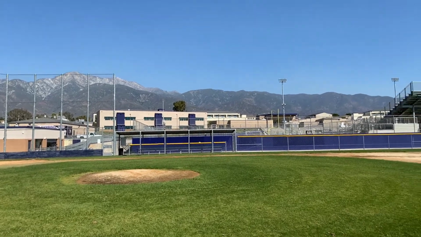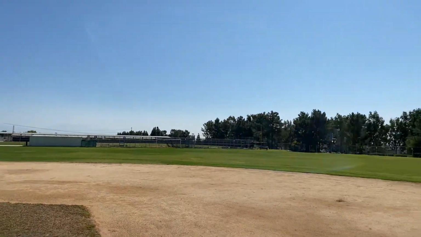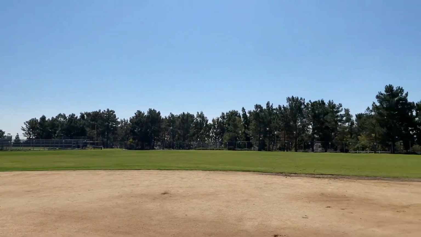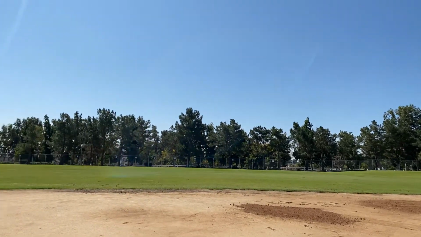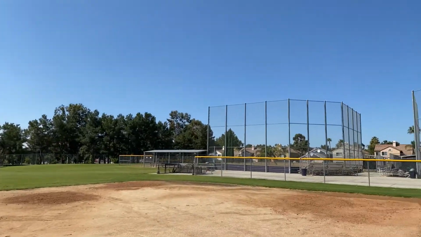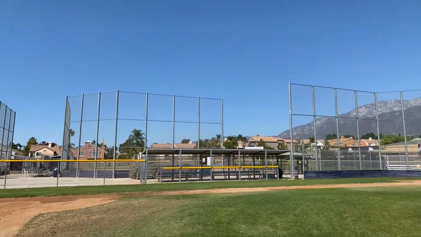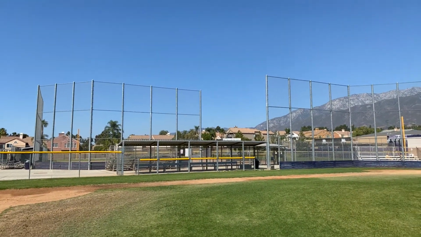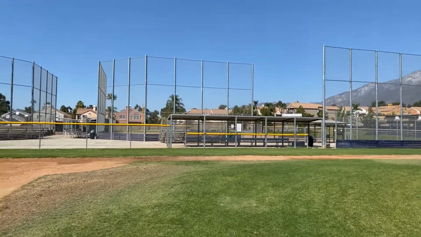Hello students, I'm down in the softball practice field. That's Victoria Park Lane, the tree line. There's a practice field. This is the varsity. You can see it behind the Cougar softball. That's the varsity field.